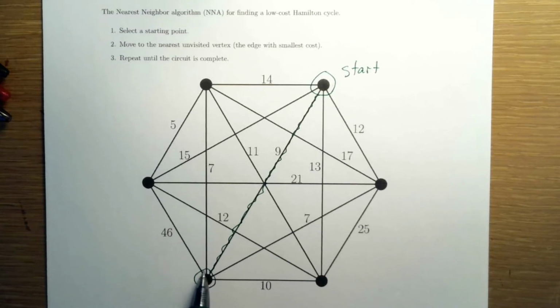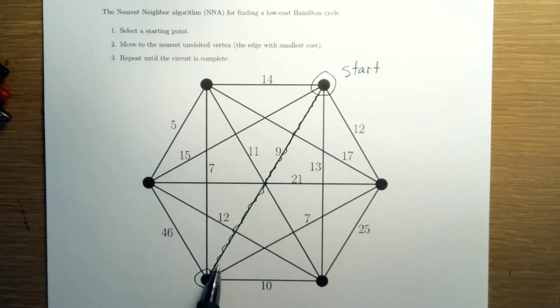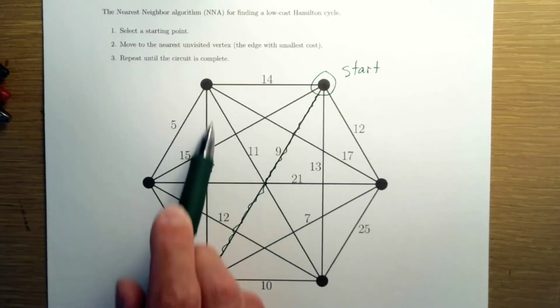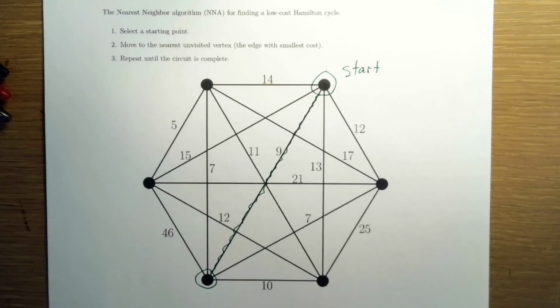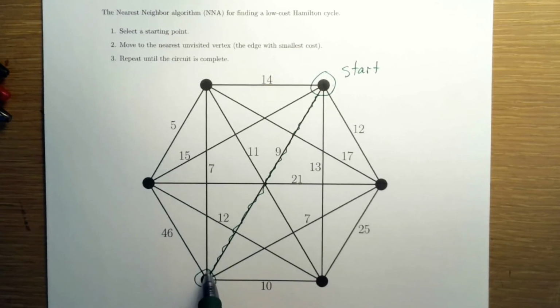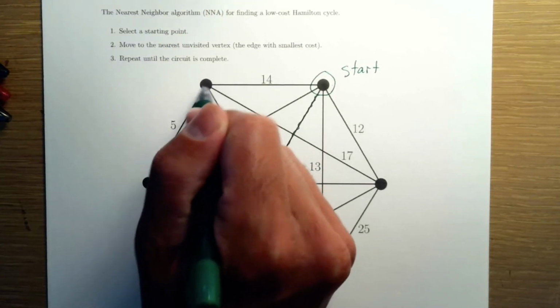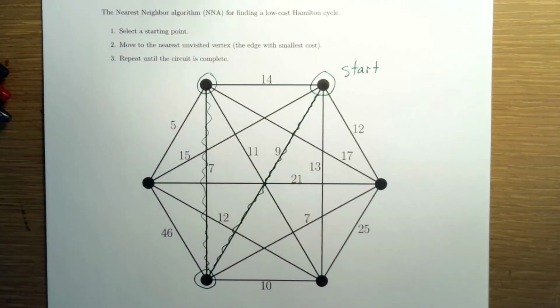So we're at our active vertex, and we'll examine the costs. I don't want to cross an edge twice, so that one's out of the question. I have 46, 7, 7, and 10. And when I come to a tie, we just have to find a way to break that tie. We can break a tie by just randomly picking one, but often the vertices will have labels on them, like maybe A, B, C, D, E, and you could just pick the one with the smallest label. But in this case, we just have to pick one, so let's take this 7. And that's now our active vertex.